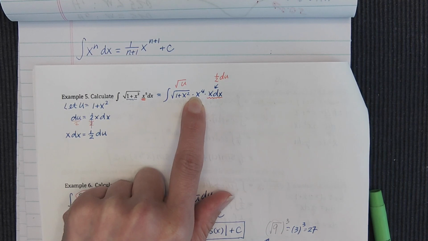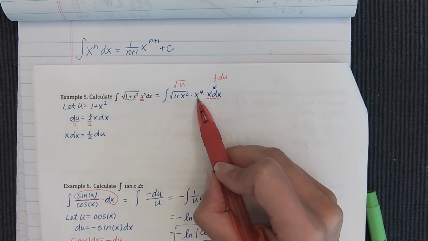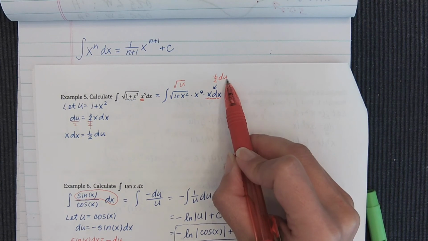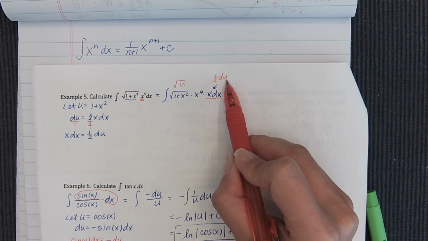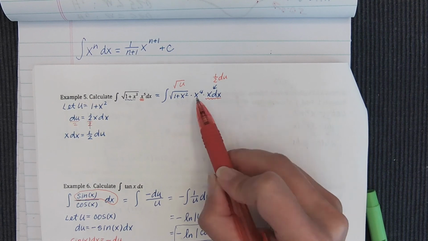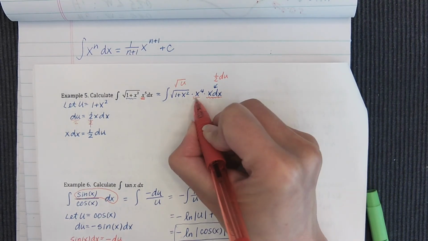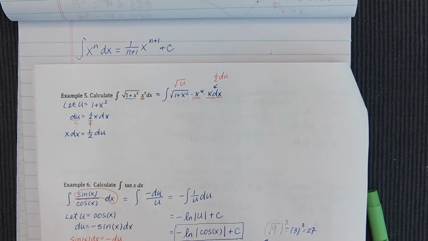You have to do a different substitution? Yes. You cannot keep the x because, did you see? Everything has to be u. That's why we call it u sub. Make sure you never leave this guy. You can't leave the x.